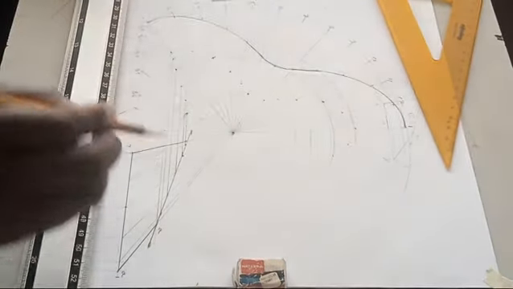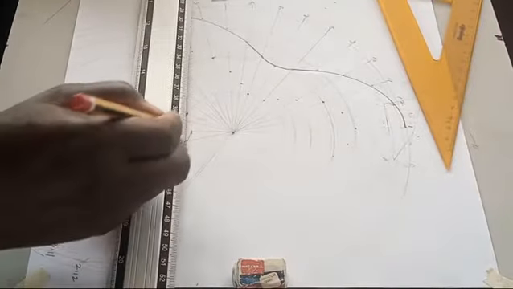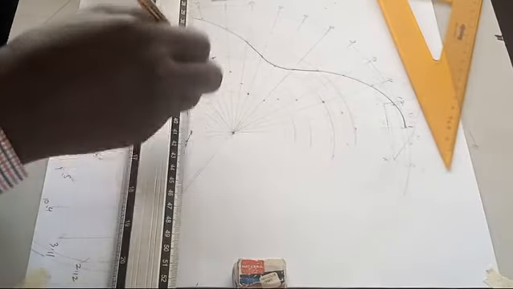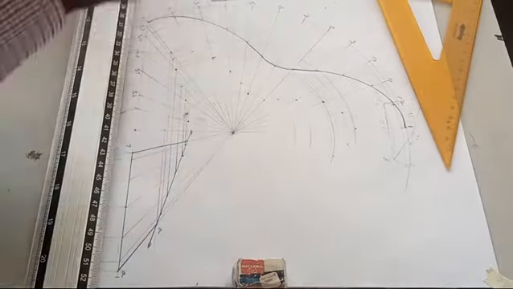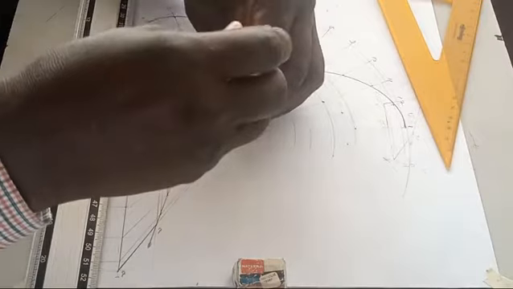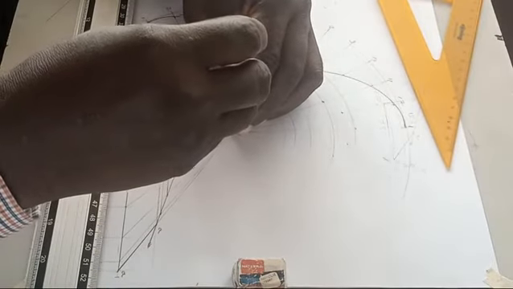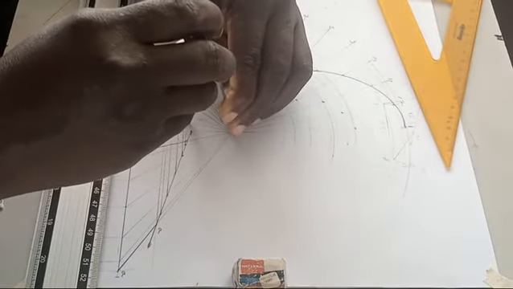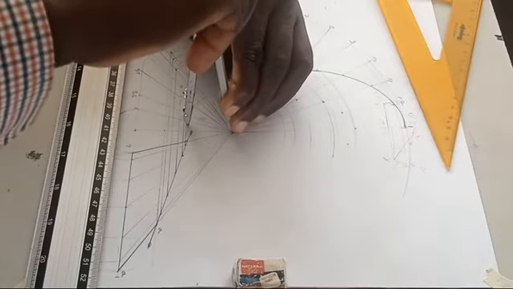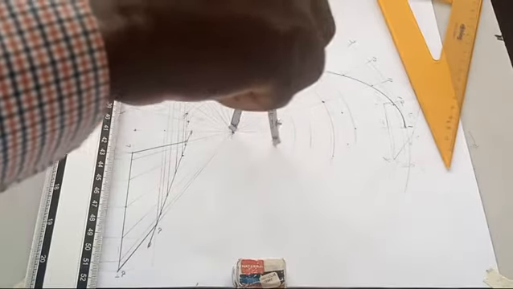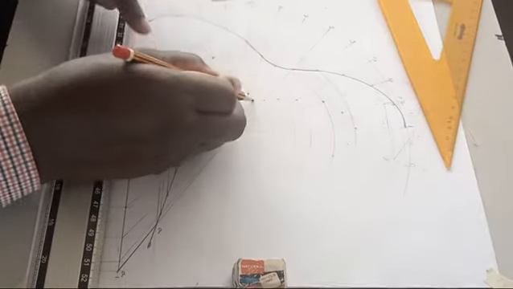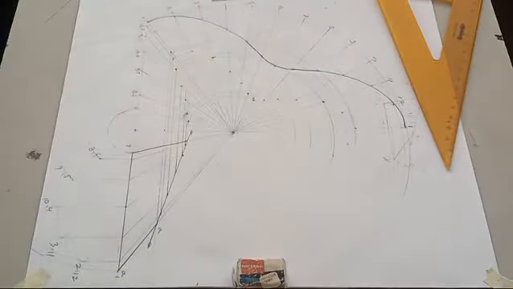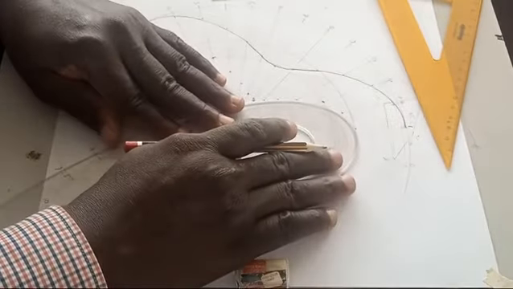And the final one is our 7 from here. This is our 7 here. Extend it from the center to 7. This is 7. Then you draw the arc. And this is our 7 here. Join with French curve as well.